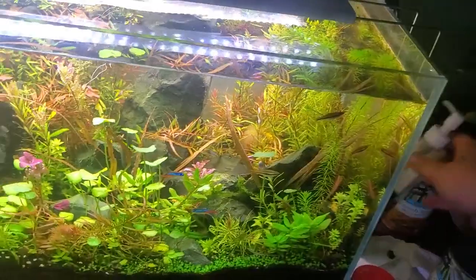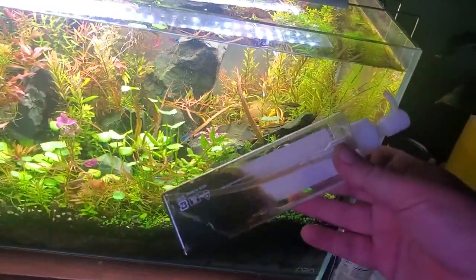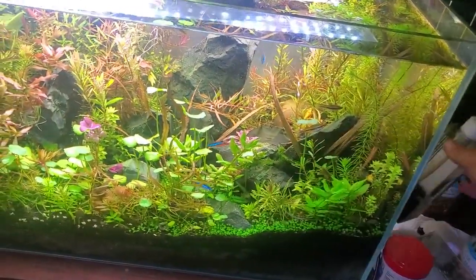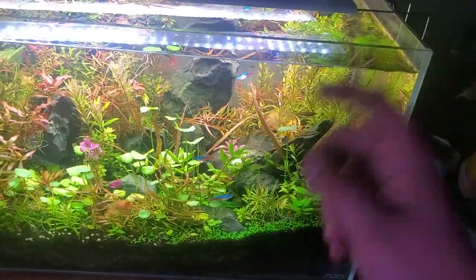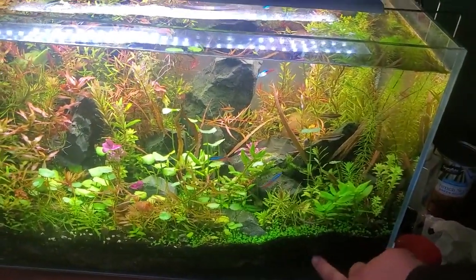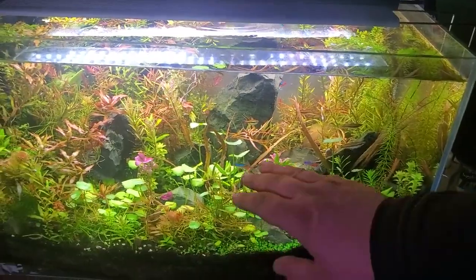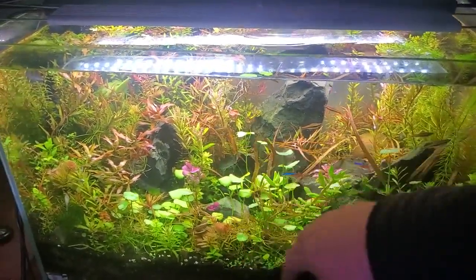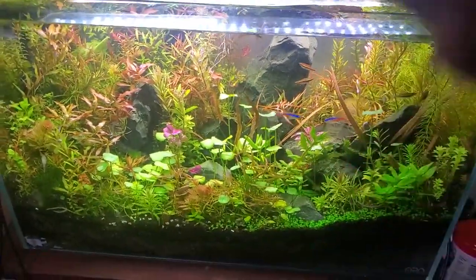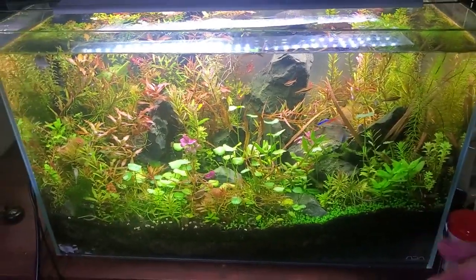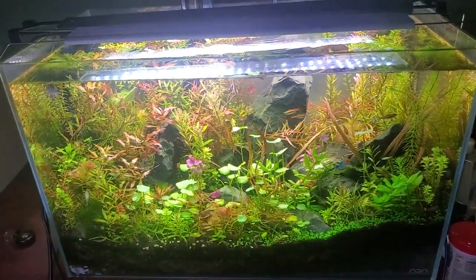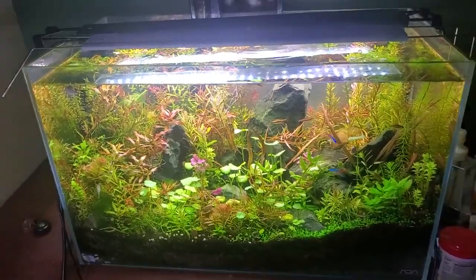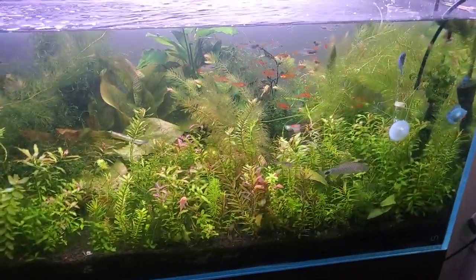And you can always dial back on your dosing of liquid ferts or root tabs and things. But the root tabs are kind of like steroids for the plants that will also feed up top out of the water. So I hope that explains a lot about algae and maybe answers a whole bunch of questions for you guys, and maybe allows you to choose which variables you want to change in your own tank.